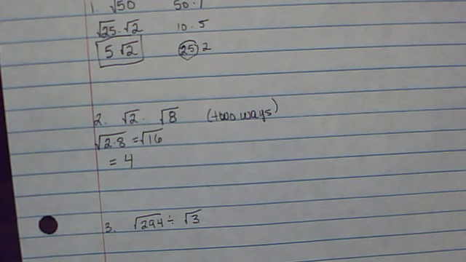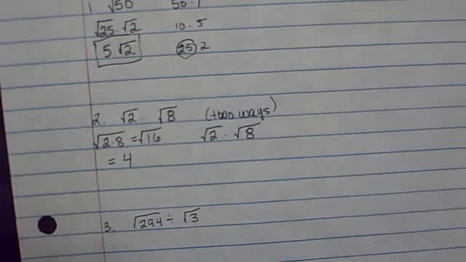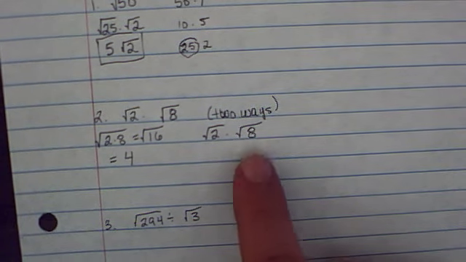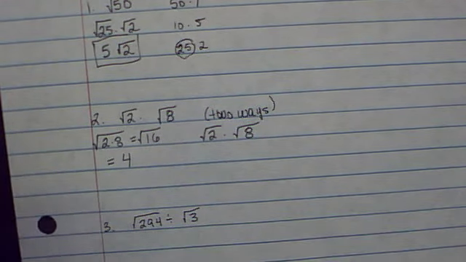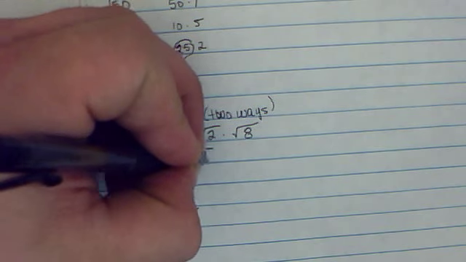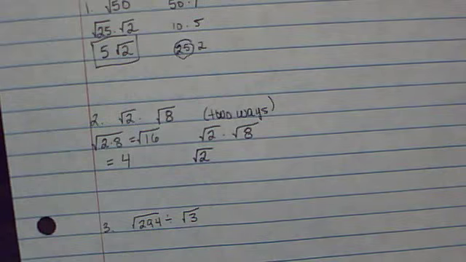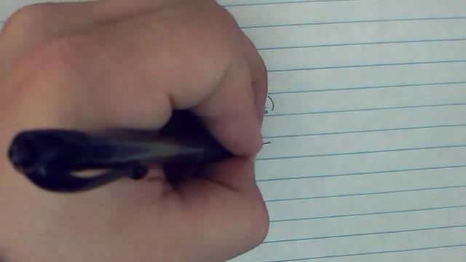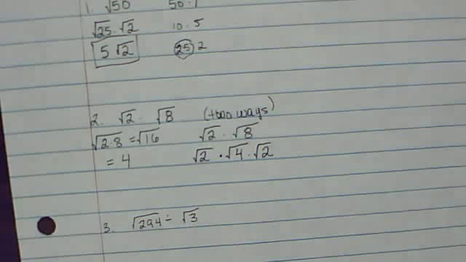Now another way you can do this is you can separate it, go ahead and rewrite it. The square root of 2 cannot be simplified any more than it is, because there are no other factors besides 2 and 1 that multiply together to make 2. But I know that the square root of 8 can be simplified a little bit more. So I'm going to bring down this square root of 2 and not change it. But the square root of 8 can be separated into the square root of 4 times the square root of 2.